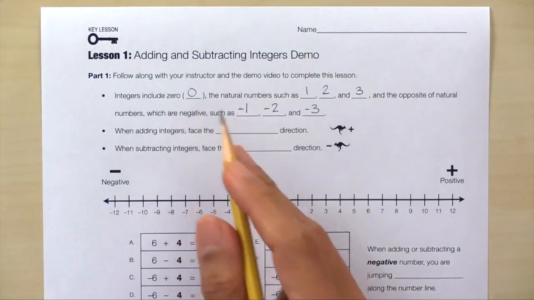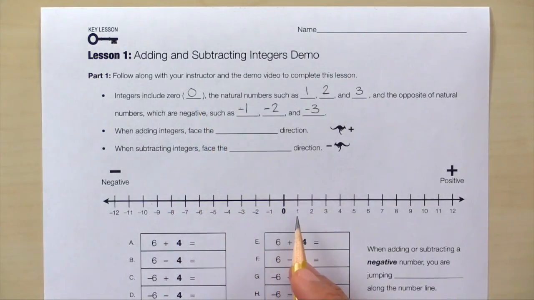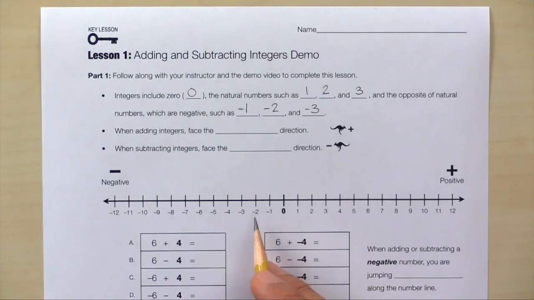So here is 0 on the number line. These are the natural numbers, including 1, 2, and 3, and these are the opposite of natural numbers, which are negative, including -1, -2, and -3.